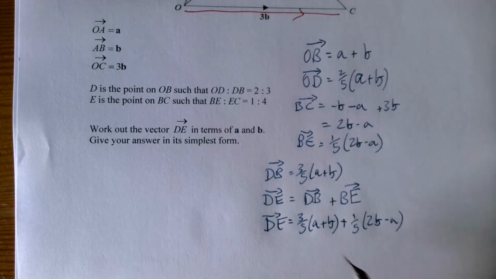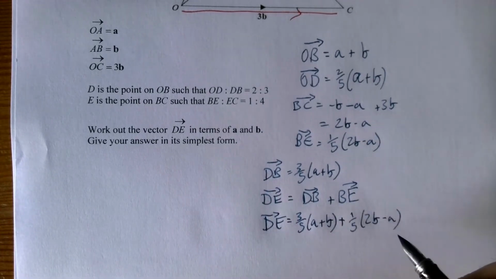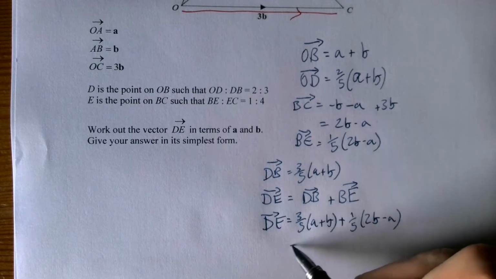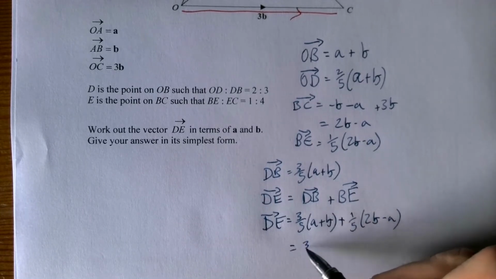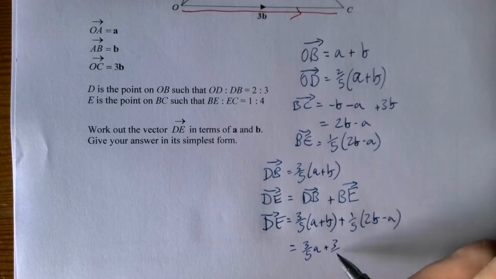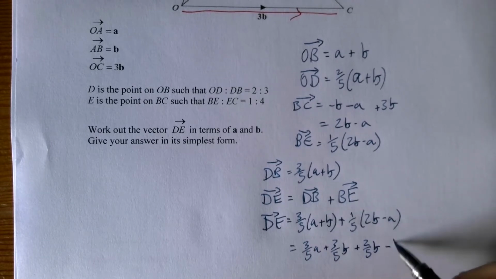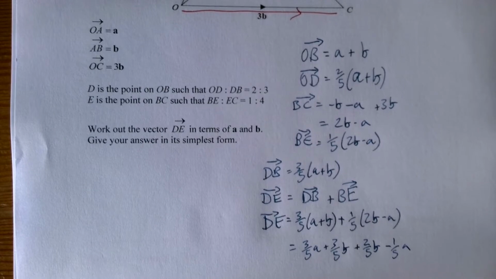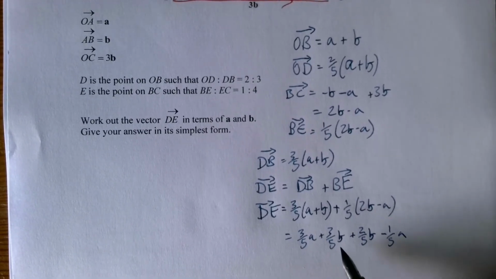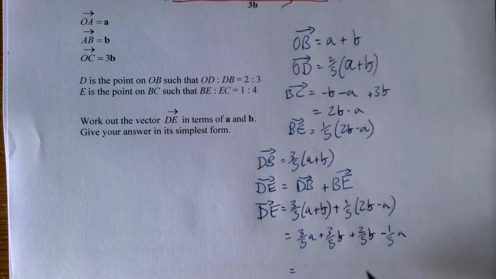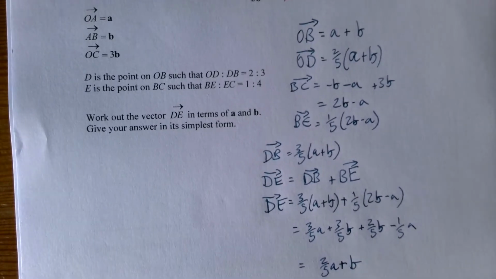its simplest form. So now to get it in its simplest form, we're going to have to expand the brackets and simplify. So if I expand this bracket, I get 3/5 of A plus 3/5 of B. Expand this one, I'm going to get 2/5 of B minus 1/5 of A. So what's that giving me? 3/5 plus 2/5 is a whole B, and 3/5 take 1/5 is 2/5 of A. So it's 2/5 of A plus B.